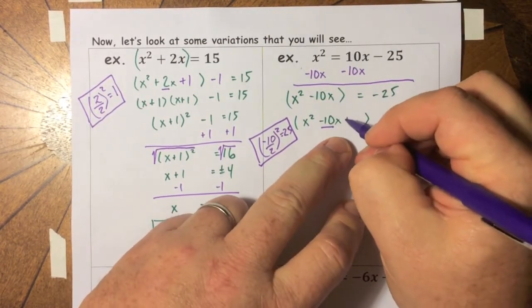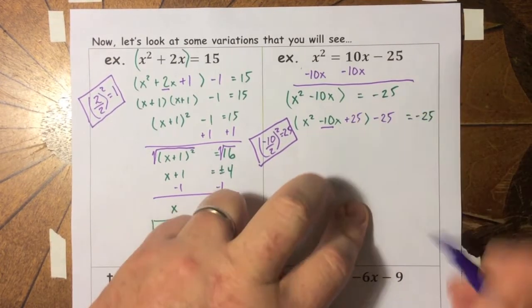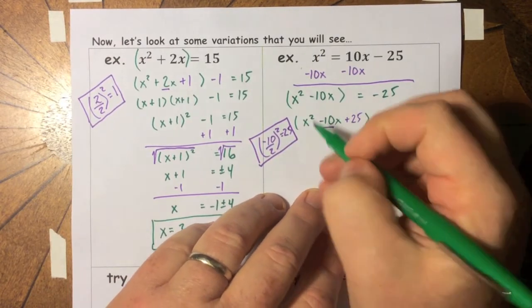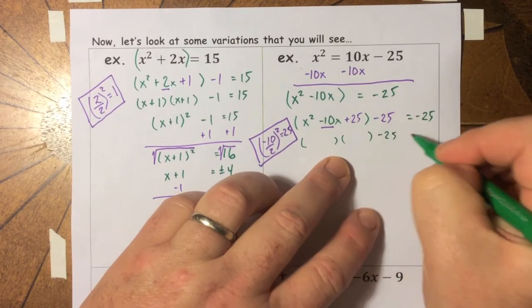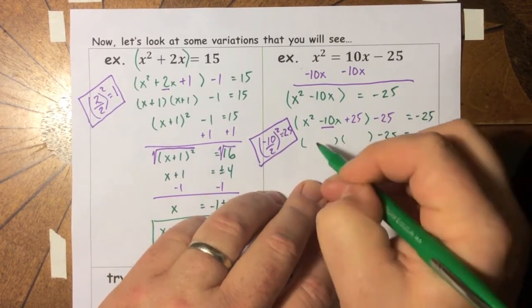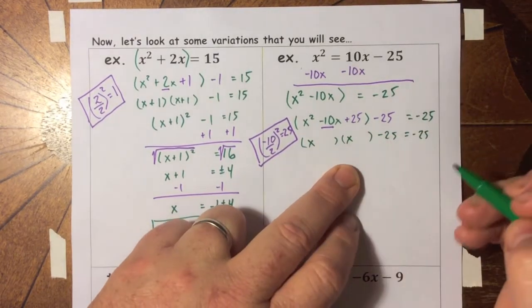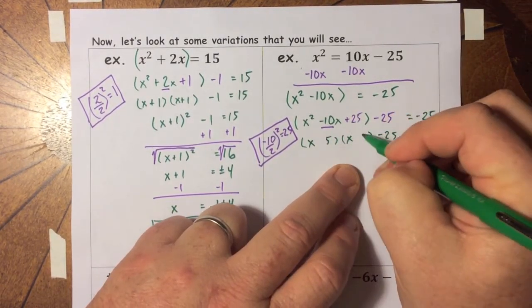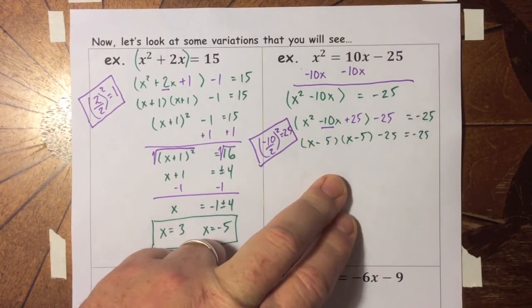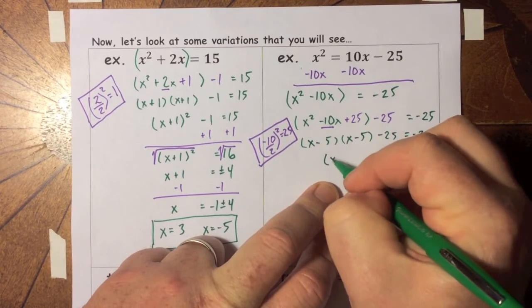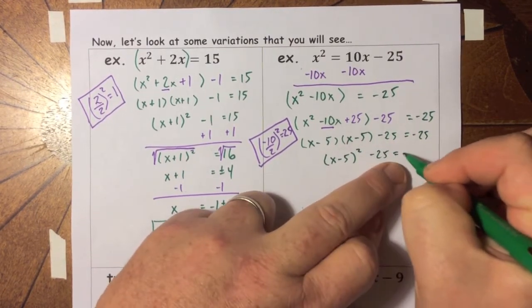So I'm going to add the 25 on the inside. I'm going to subtract the 25 on this side here. When I go to factor this, I still have the minus 25 over here. This is equal to negative 25. I'm going to have an x and an x. I need two numbers that multiply to 25 that add to 10. Obviously, it's going to be a 5 and a 5. They both need to be negative because my middle term is negative. And then I can write this as the quantity x minus 5 squared minus 25 is all equal to negative 25.